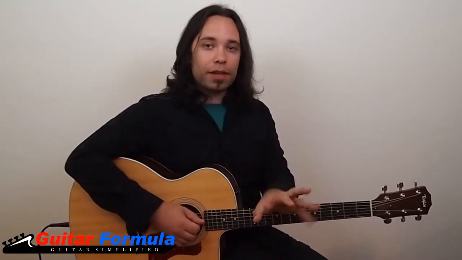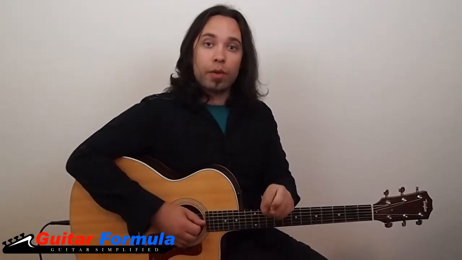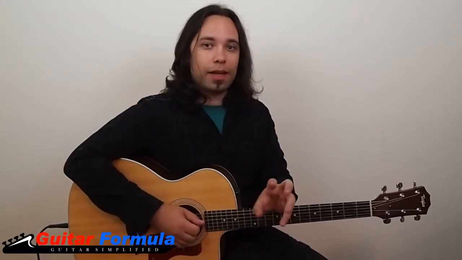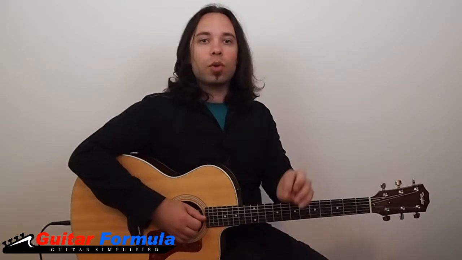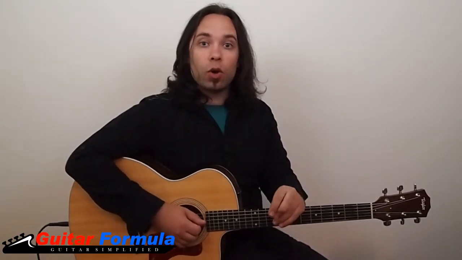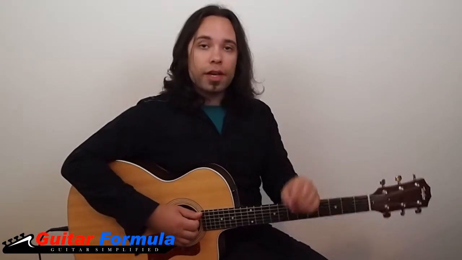However, specifically for guitar, there's something called a power chord. And a power chord is a chord that only has 2 notes. But with the exception of the power chord, any other chord is going to be a combination of 3 or more notes together. So here's an example.